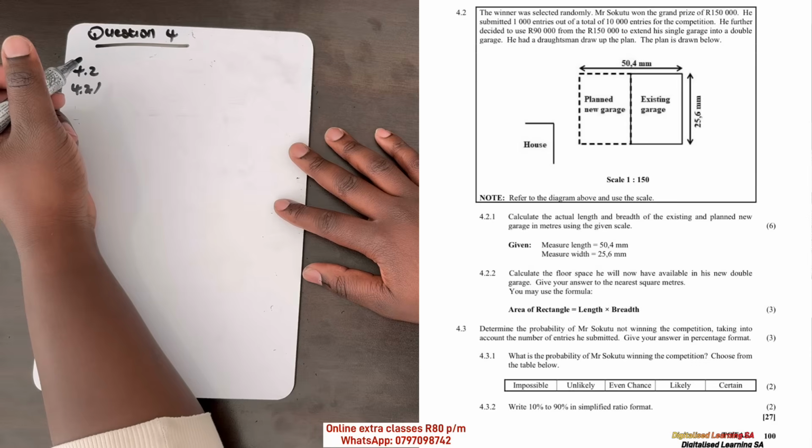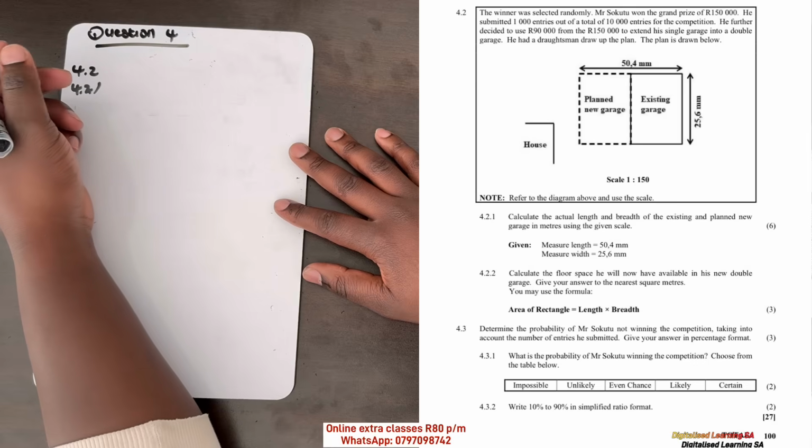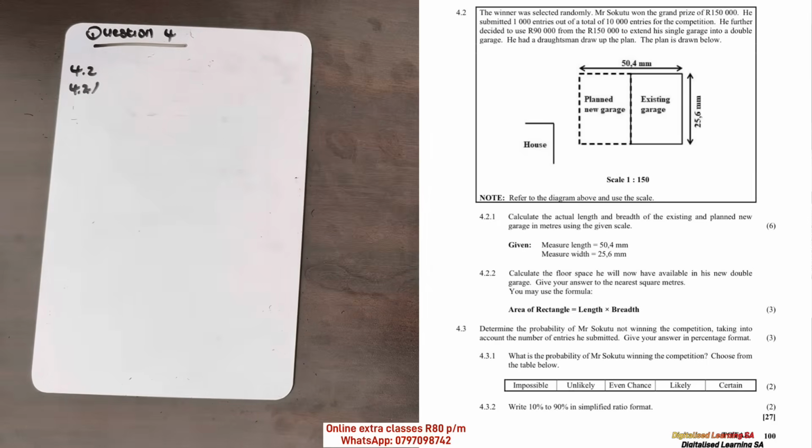We can see that the measure of length is 50.4 millimeters and the measure of width is 25.6 millimeters. So we need to calculate the actual length and breadth of the existing and planned new garage.